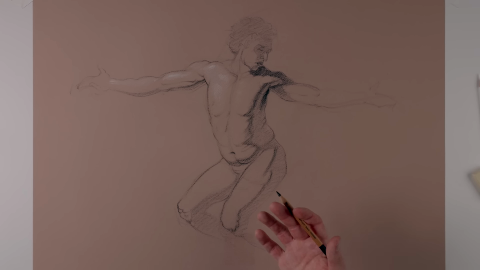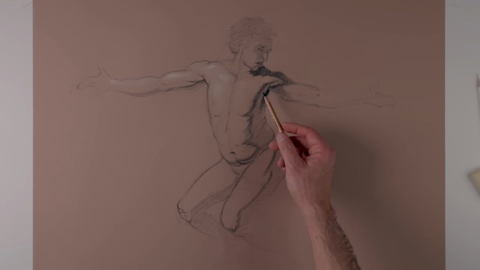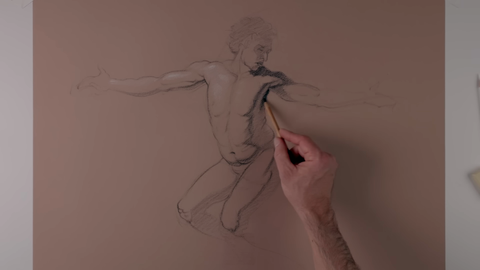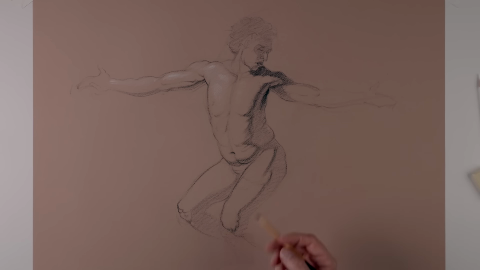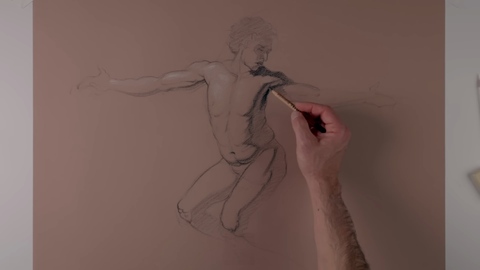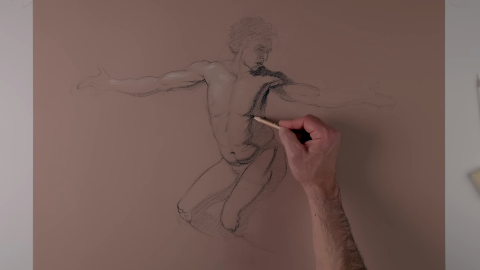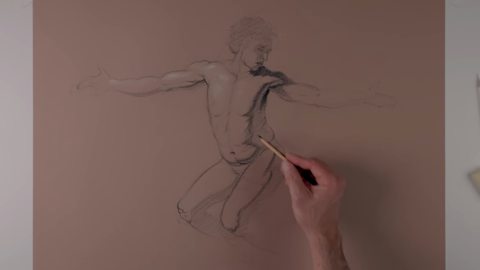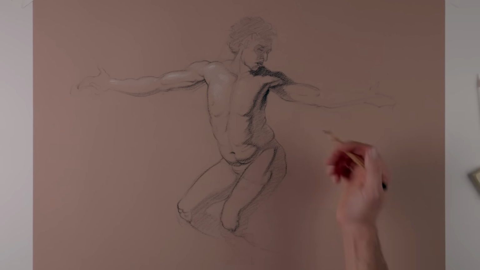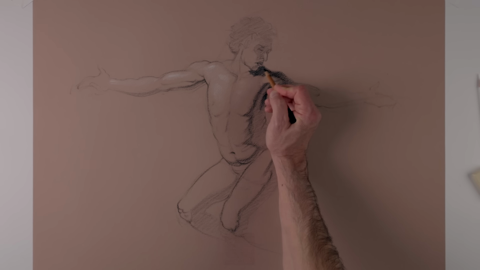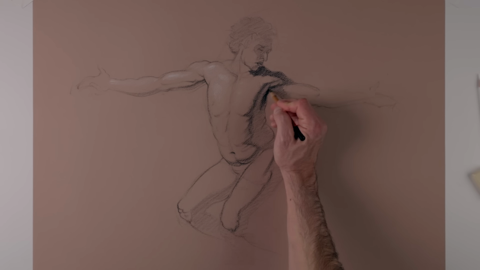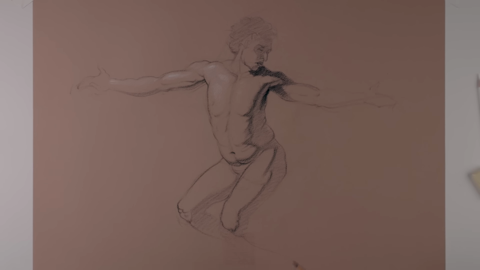Step 1, we divided light from shadow using the line of termination, and then we darkened all shadow areas to approximately a number 3 value. Step 2, we darkened the core shadow. We paid attention to the shape of the core shadow, and we added some complexity, and that core shadow was at number 4 value. Step 3, we worked on cast shadows. We darkened the cast shadow areas to a number 5 value. And that created our darkest darks in the drawing.